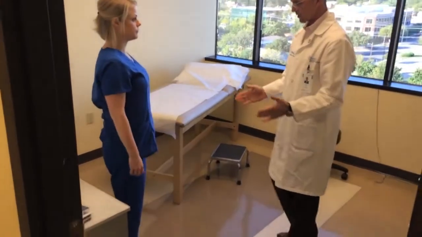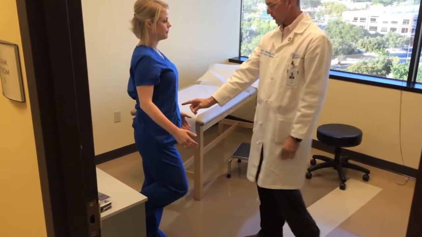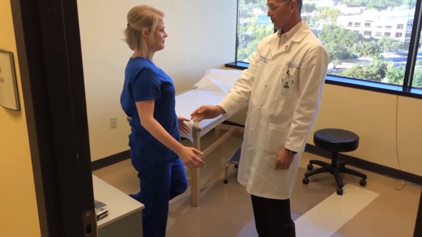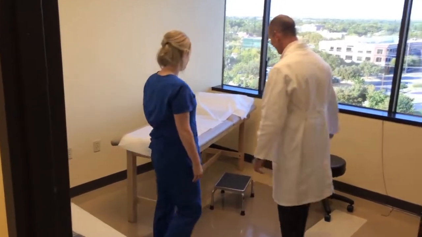We're going to check the balance. Can you balance on, again, your left leg? That's good. Greater than 2 centimeter shifts is positive. Now let's balance on the right. And we have a little bit more shift on the right than the left. Now you had a knee surgery, didn't you? Yeah. Okay, that's what that's about.